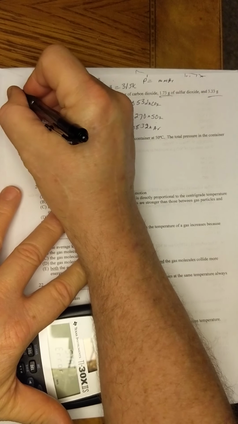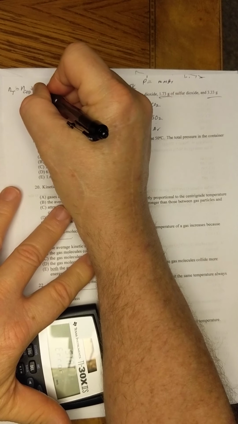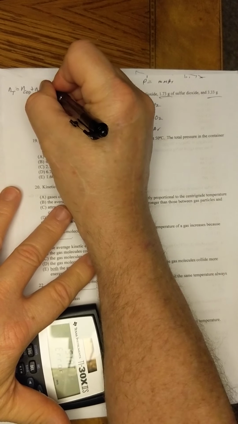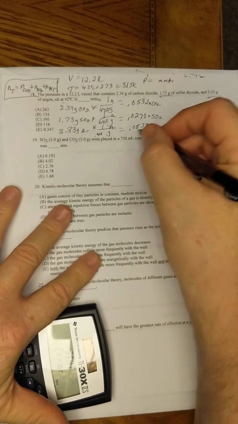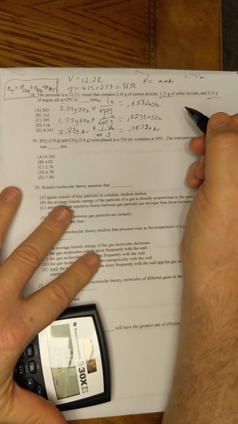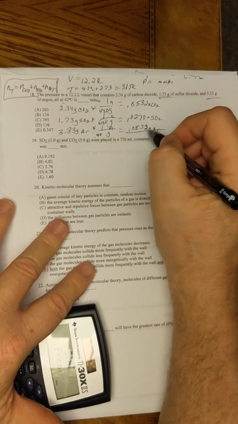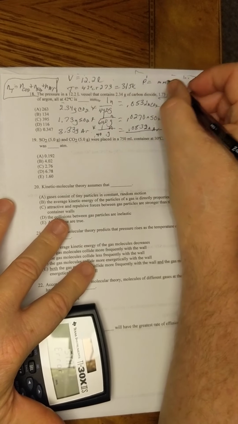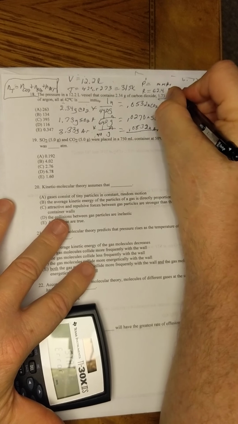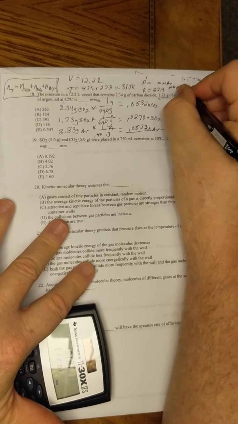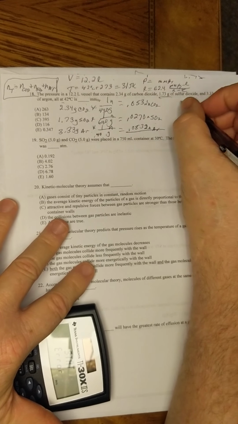So this is going to be moles total equals moles of CO2 plus moles of SO2 plus moles of argon. I could figure out the pressure of each individual gas. That's a lot more work. I can just total up all the moles. And the R I'm going to use has to be 62.4 millimeters Hg per liter per mole per Kelvin, because it's in millimeters, not atmospheres.